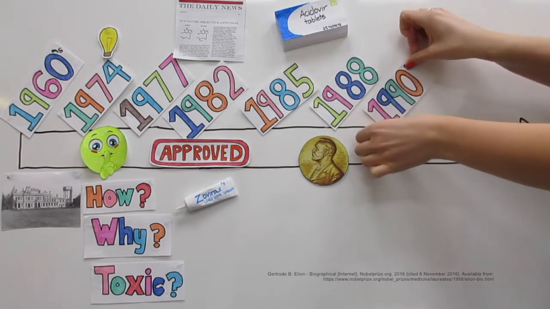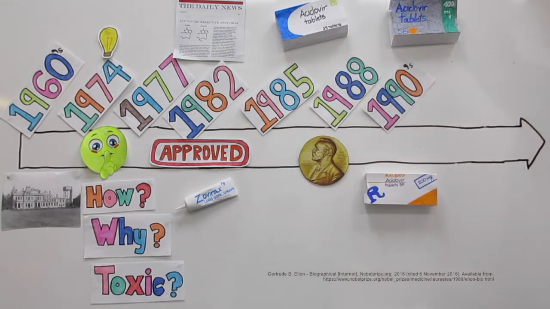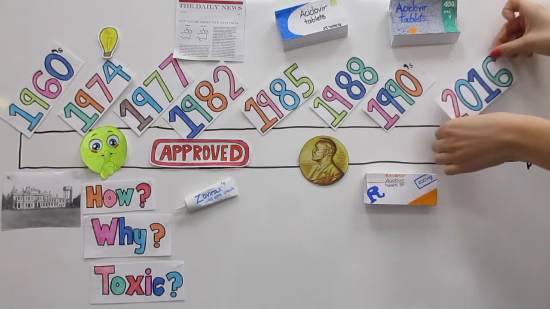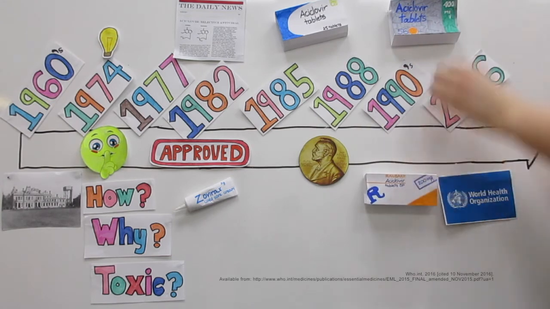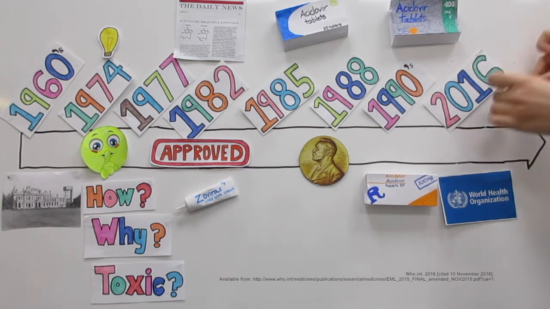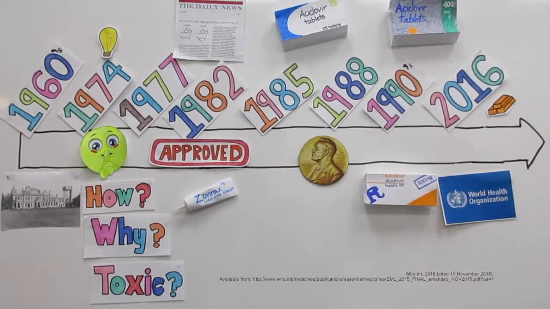In 1990, the Nobel Prize was awarded to Gertrude Elion and her colleagues for their discovery of important principles for drug treatment. Moving on to the modern day, in 2016, Aciclovir was on the WHO's list of essential medicines, and it's considered the gold standard of today's medicines. So during those 4 years from 1974 to 1977, what developments were made?